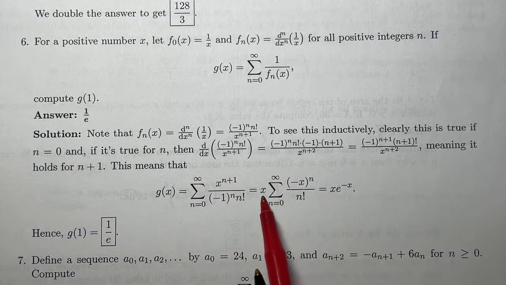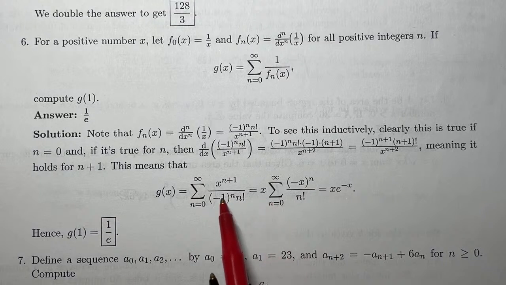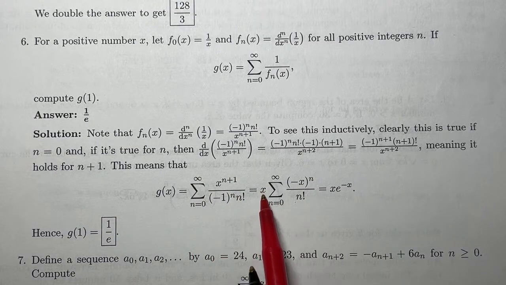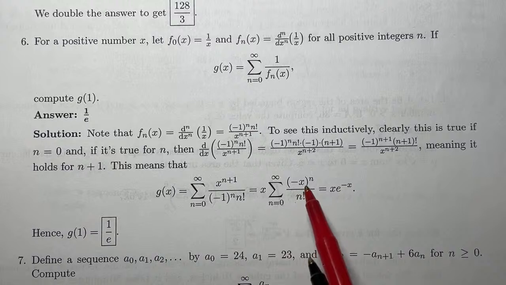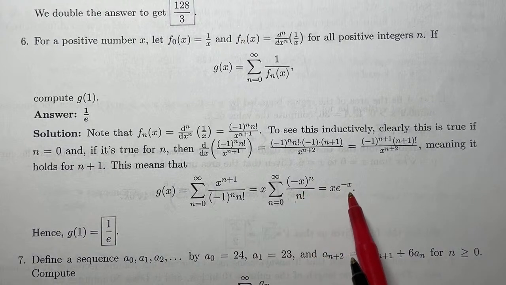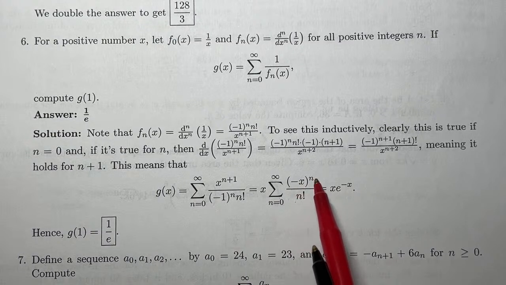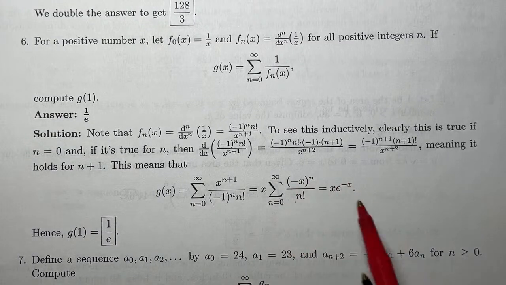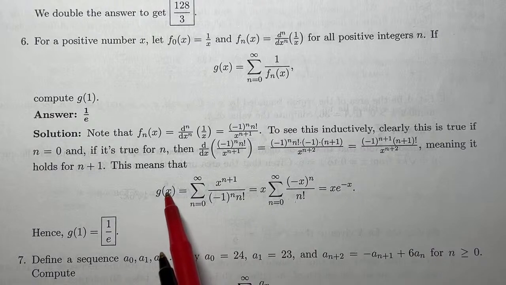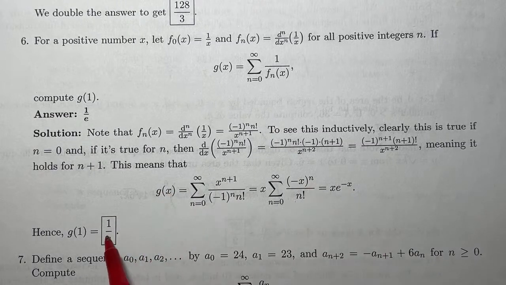And the key right here is to recognize that once you do so, you have x times this series, and this is e to the negative x. Because again, the alternating part, the -1 times x to the nth power. And then you can just enter 1 into x and you get 1 over e.